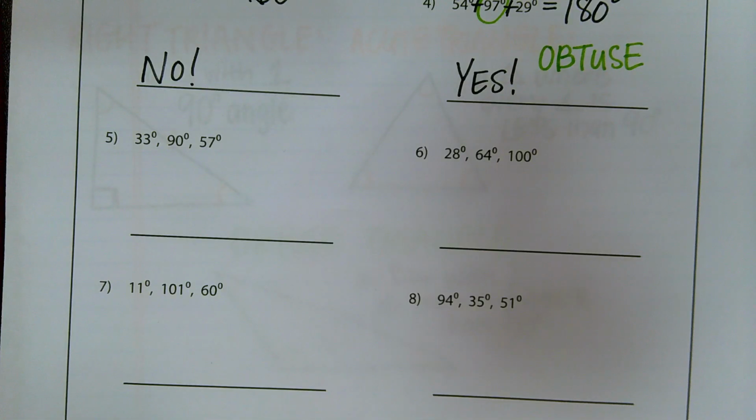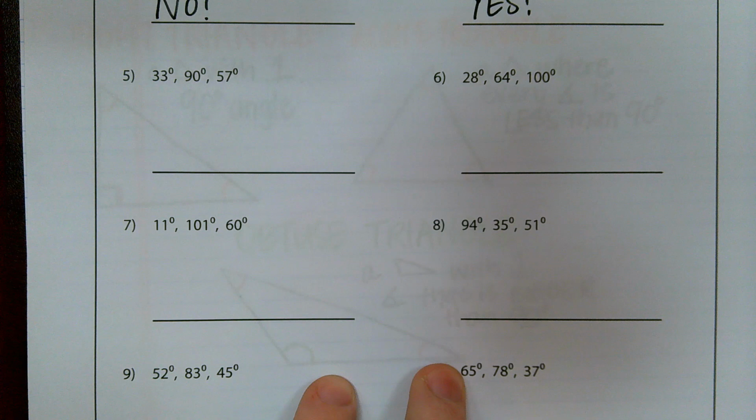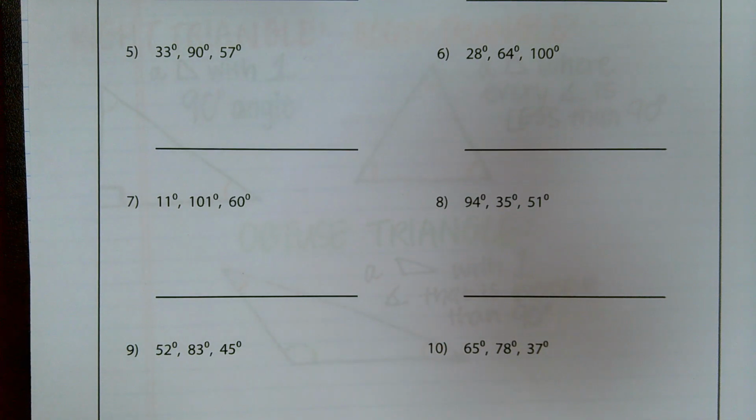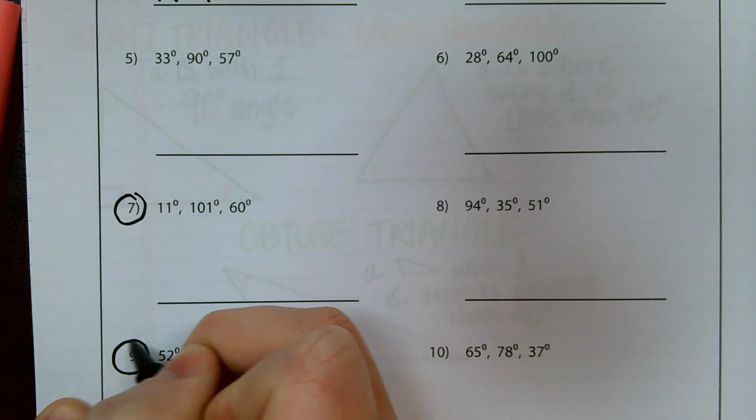So let's slide down to the end of our worksheet here. That is all that I'm teaching you today. So I'm giving you your exit ticket now. For your exit ticket today, I need you to complete number 7 and number 9.